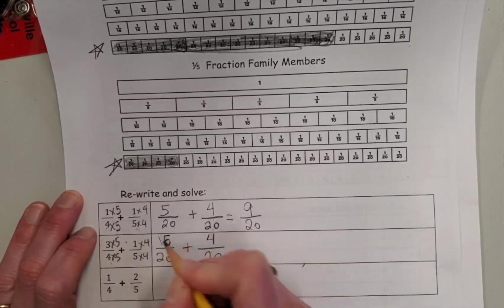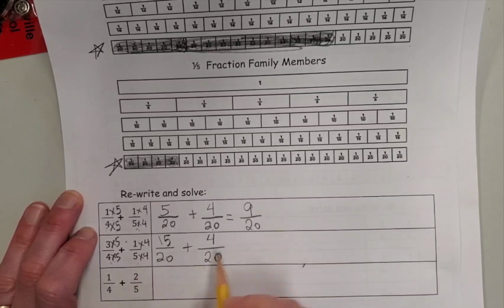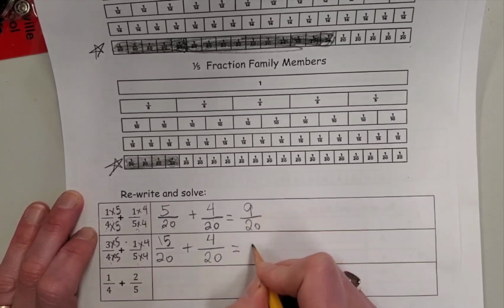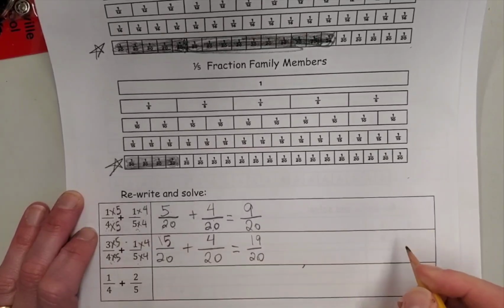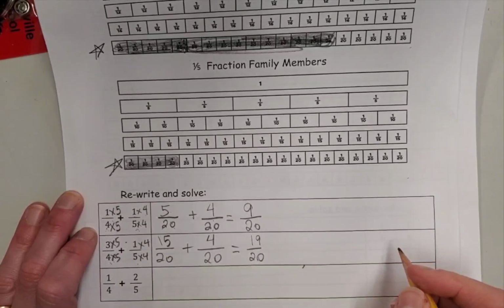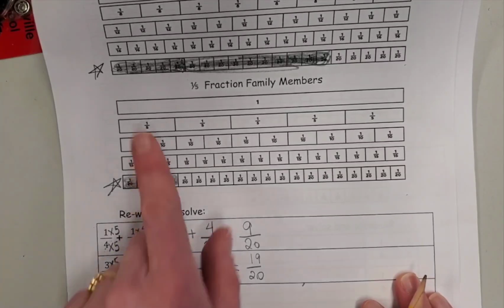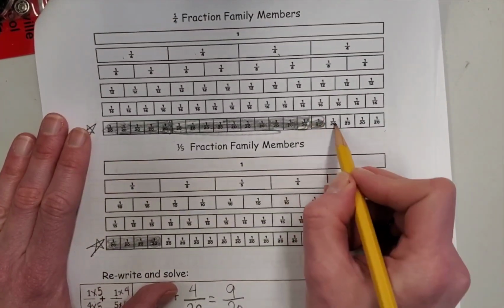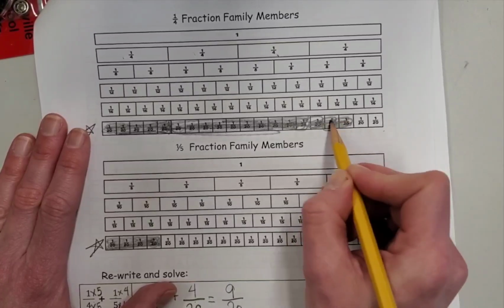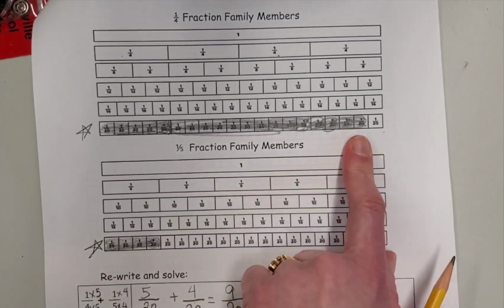Times 4. 1 times 4 is 4 20ths. 5 times 4 is 20. Okay, 15 plus 4 is 19 20ths. That should be right, right? Let's double check that. Here's our 15, here's our 4. Let's add those. 1, 2, 3, 4. There we go. Yep, that's 19 20ths.